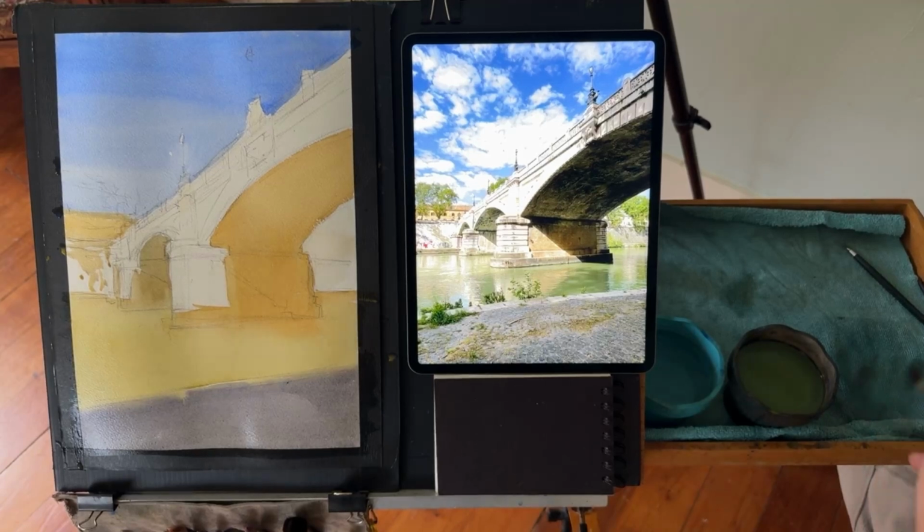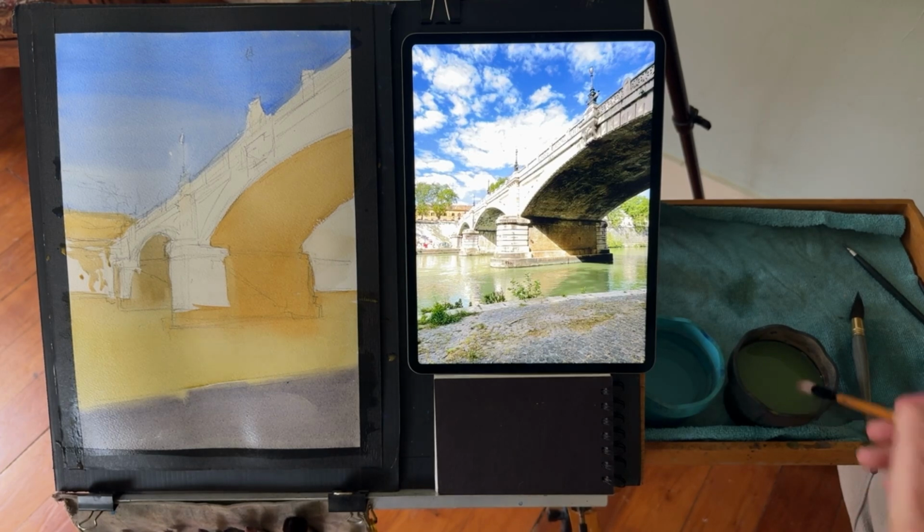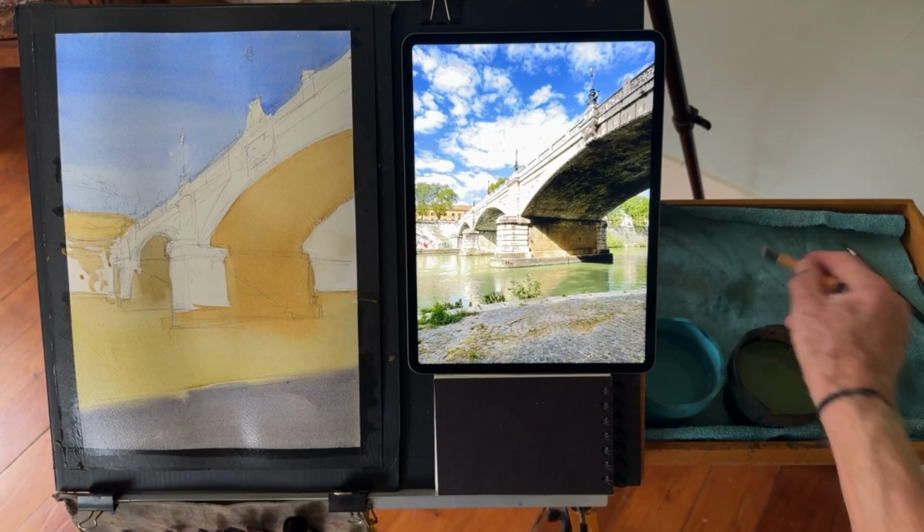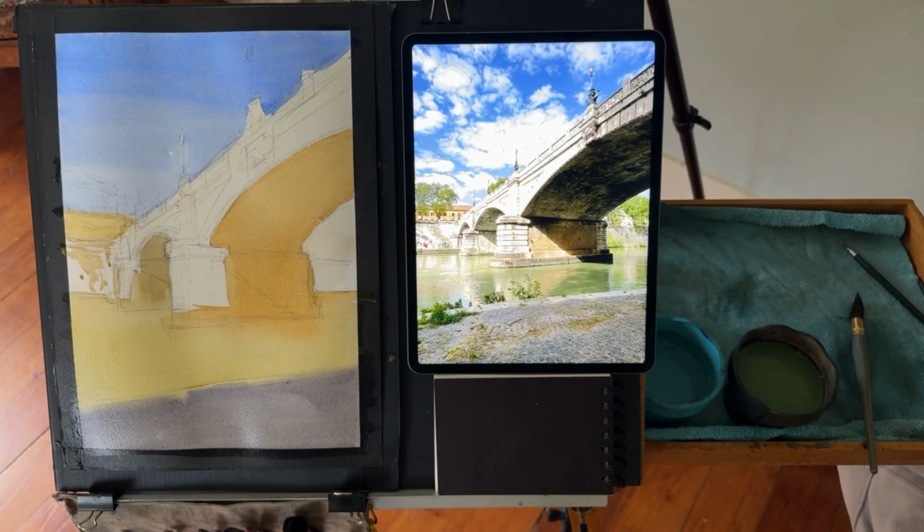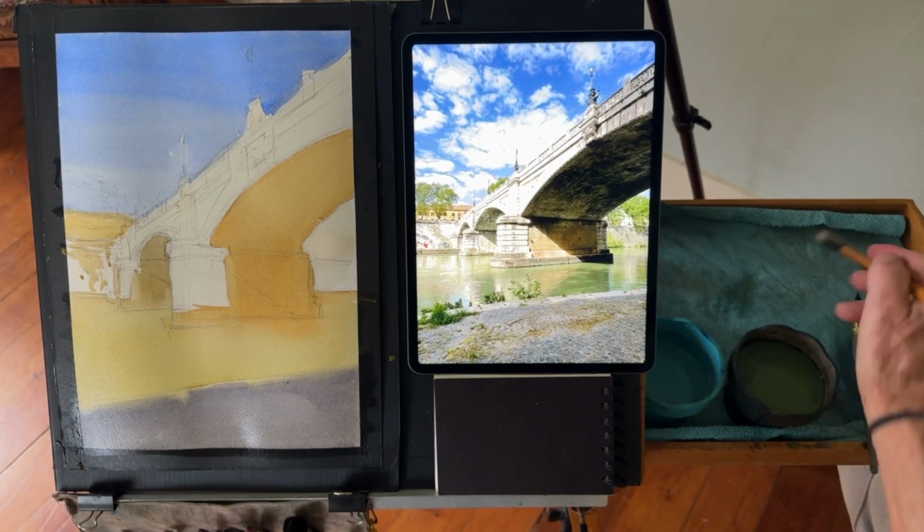Now I can take advantage of the fact that it is damp. Hello, Anthony. The trick to seeing, you're bringing up a good point. Manuela, hello. You're bringing up a good point.